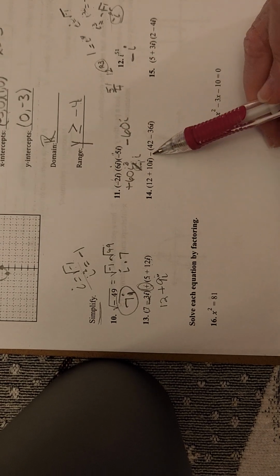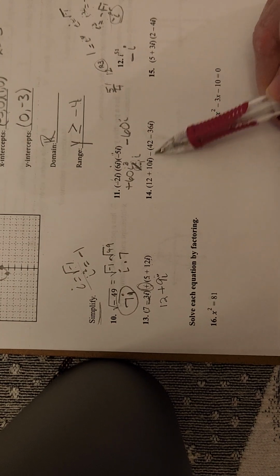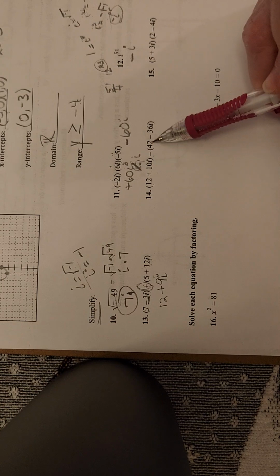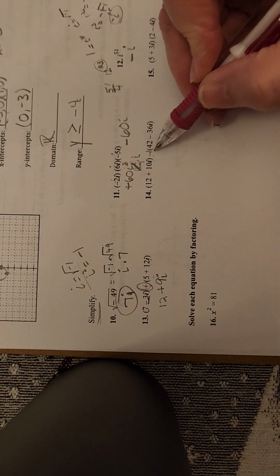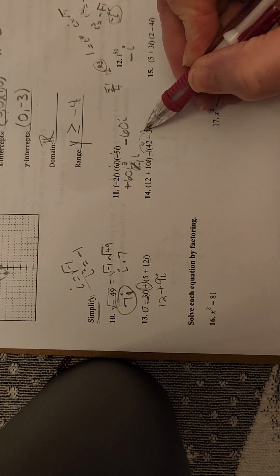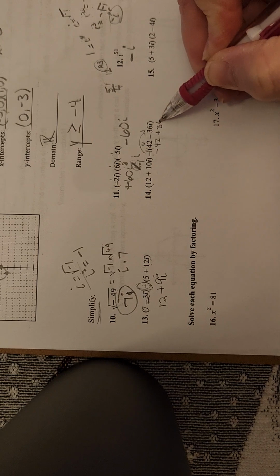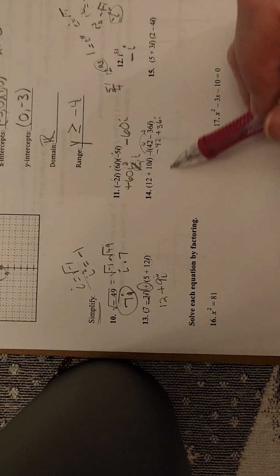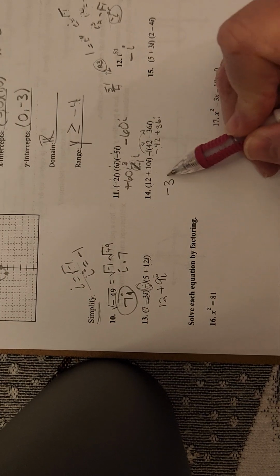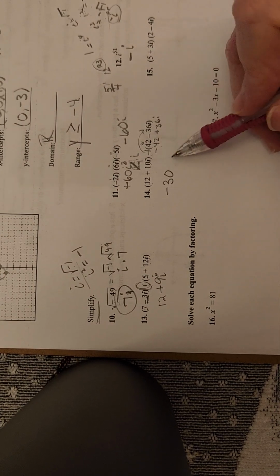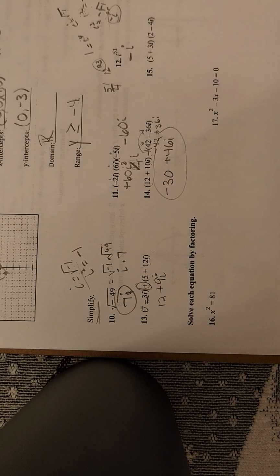On 14, it's the same as 13, the only difference is that you're subtracting. So you're taking 12 minus 42, okay? Or a better way to look at this is there's a -1 here, and you just distribute that -1 to each of these. And so you're going to end up with a -42 and a positive 36i. And now you just add like terms like we did in 13. So 12 plus -42 would give you a -30. And then 10i plus 36i is 46i. And that's your answer. That's it.